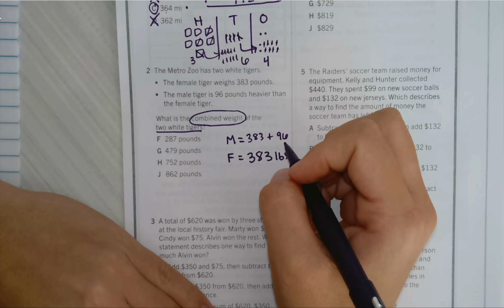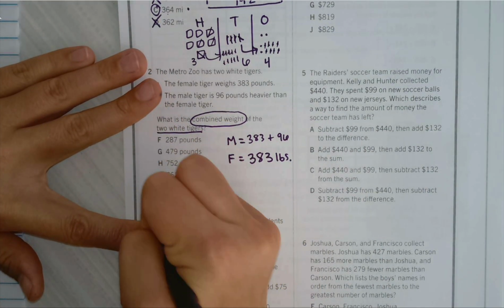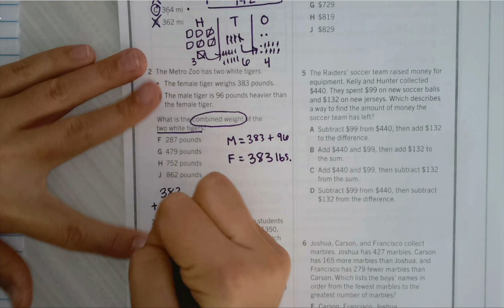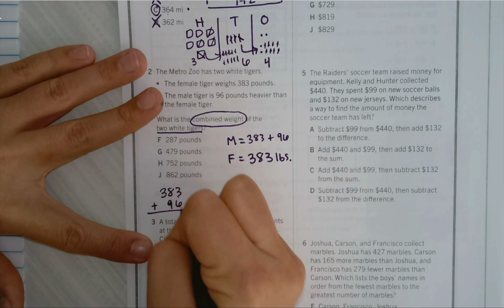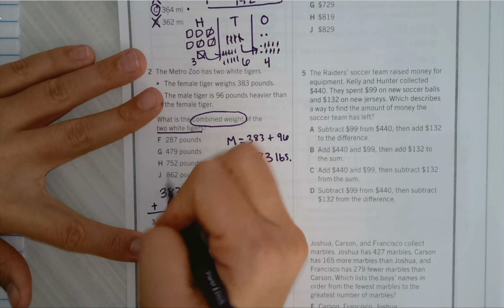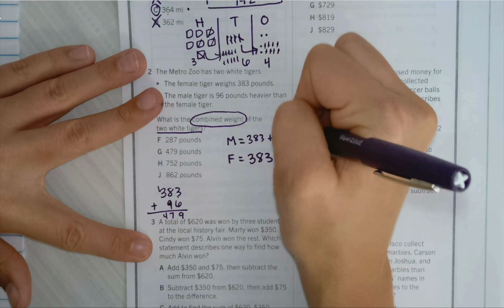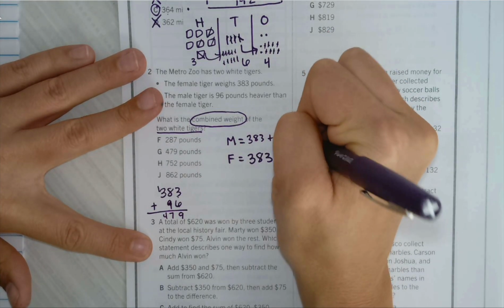First, I got to solve 383 plus 96. I'm going to solve that the old-fashioned way. 383 plus 96. Okay, 6, 7, 8, 9. 8 and 9, that's going to be 17. 7, carry the 1, that's 4. I know the male weighs 479.